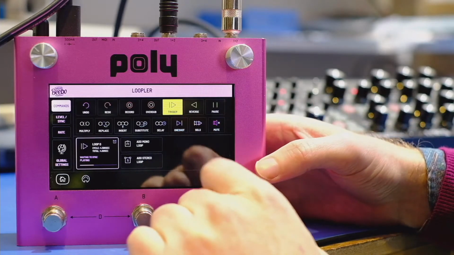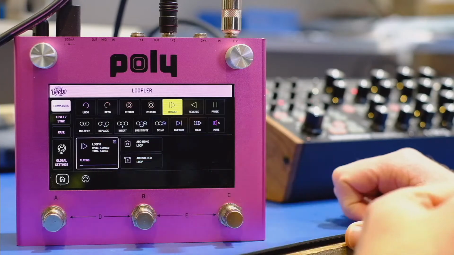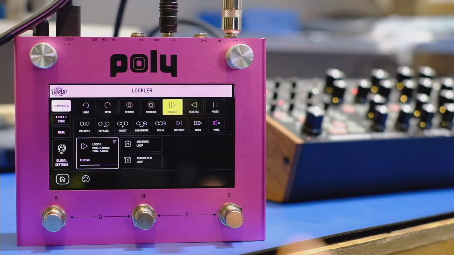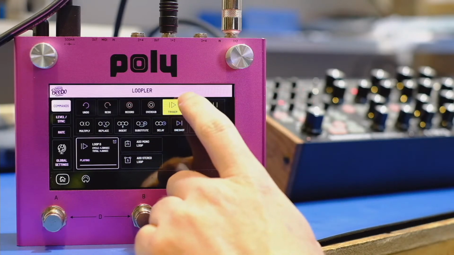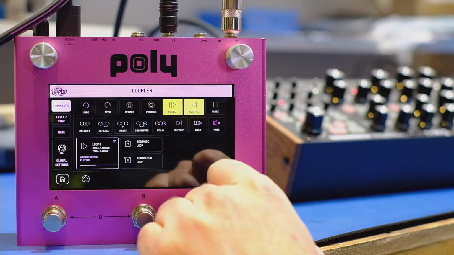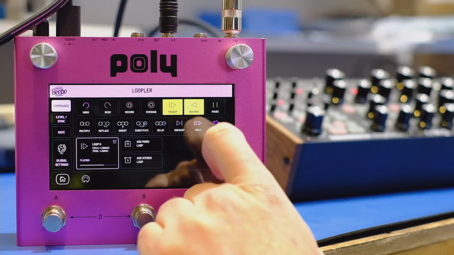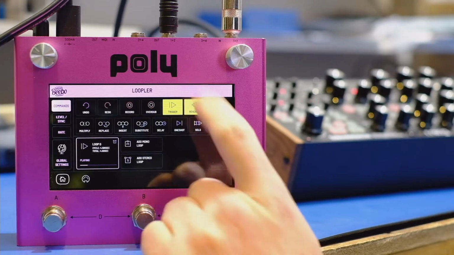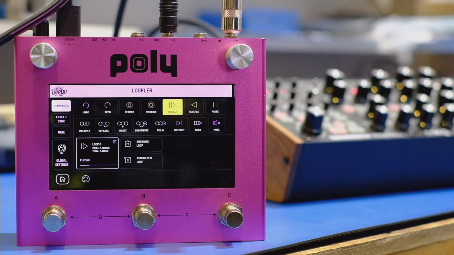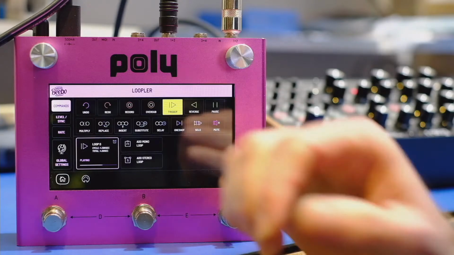Play that guy reversed. So you have to wait for that, and now it'll come. I swear this one already sounds reversed. So that's how we do record.